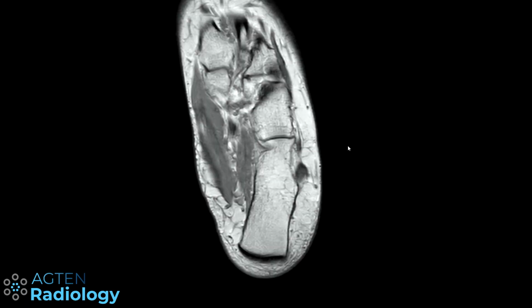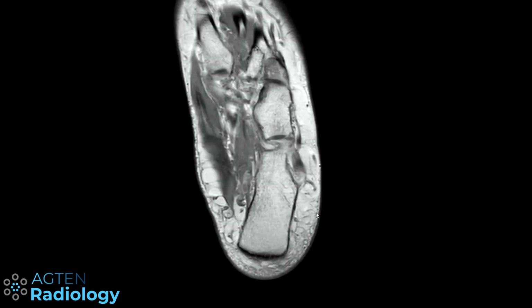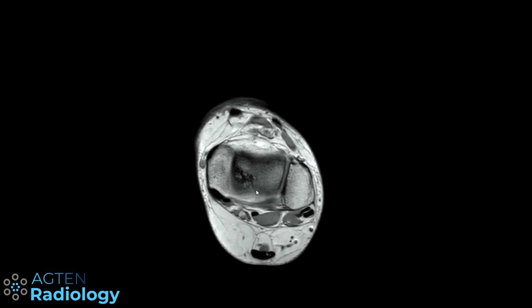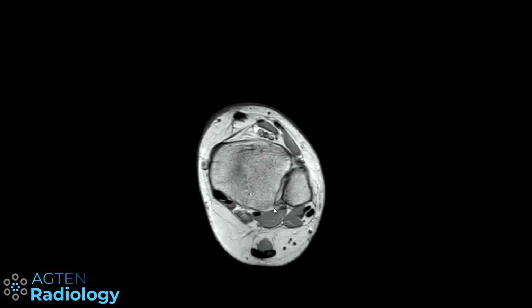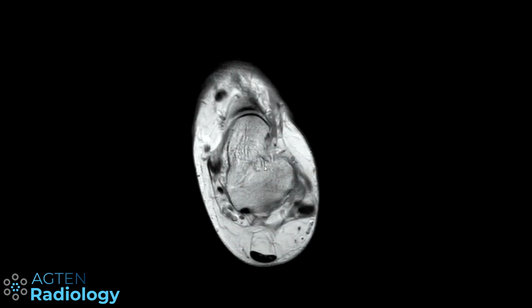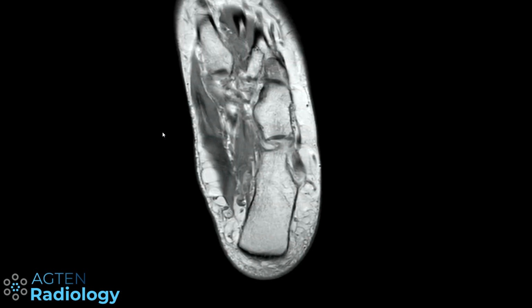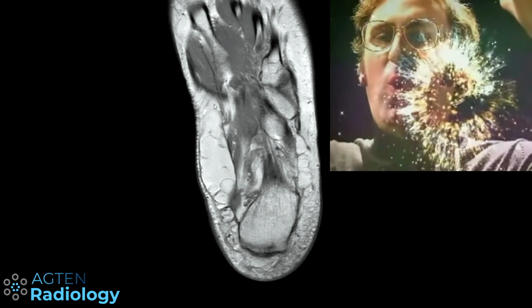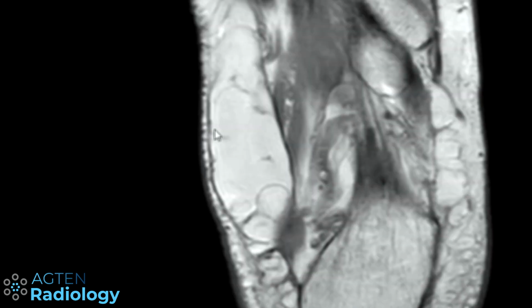So this is an older female patient with foot pain, and she comes for an MRI. And what sometimes happens, and this can happen even to more experienced radiologists, you scroll through the case here and suddenly you think, oh, hang on a second, there is a fatty mass here in the subcutaneous tissue on the medial aspect of the foot.